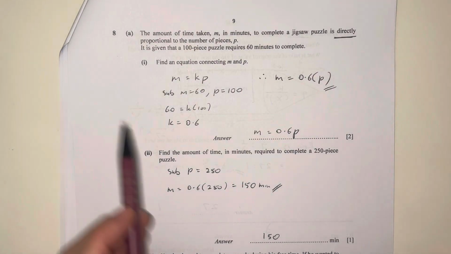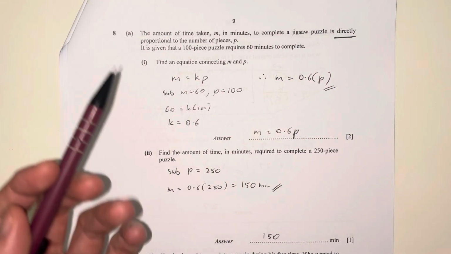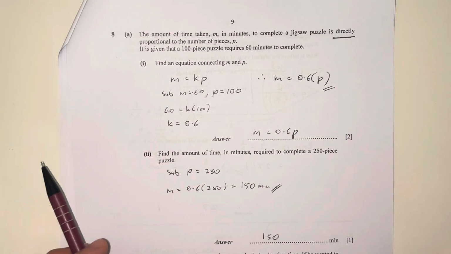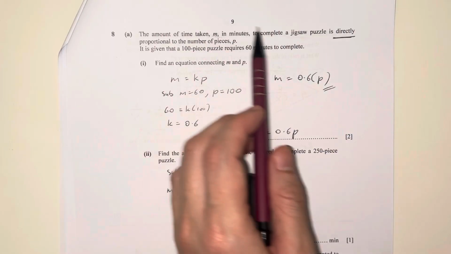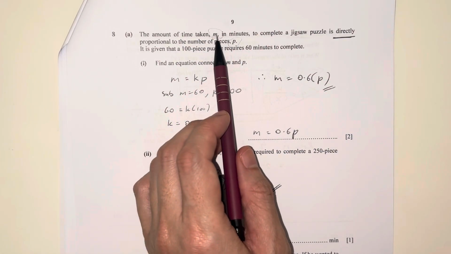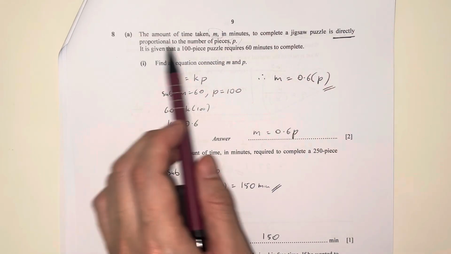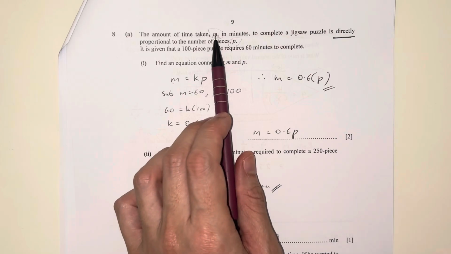For the next question, the keyword here is directly proportional. So this is your inverse and direct, so-called algebra version. Very simple. What are the two variables? It's m, and the other variable is p. There are two variables here. This is directly proportional to this, which is why it starts with m, because I start with m here.